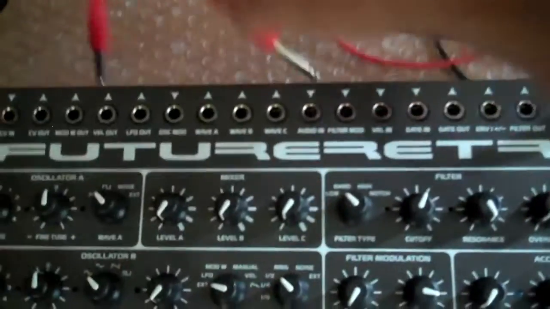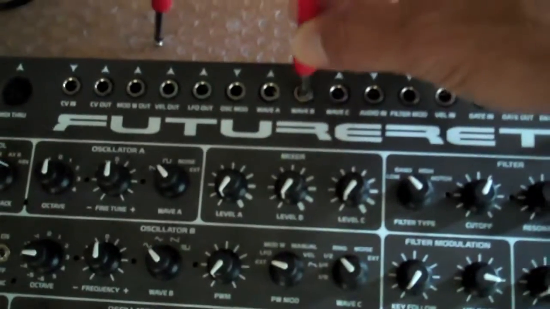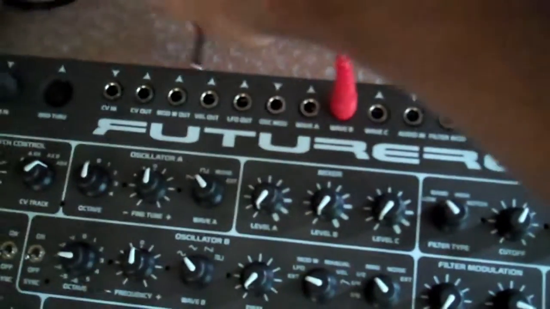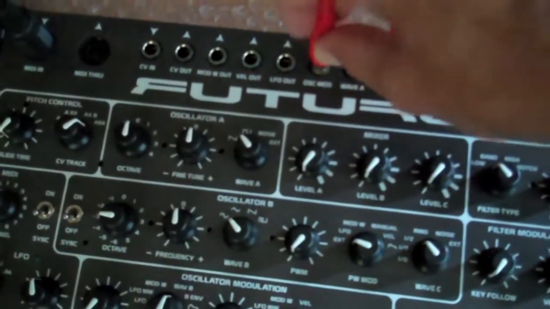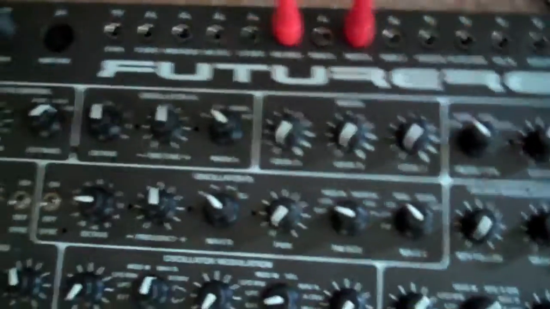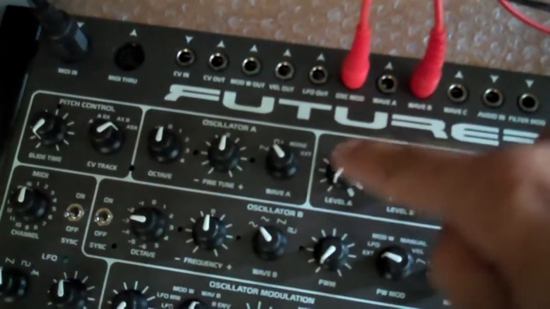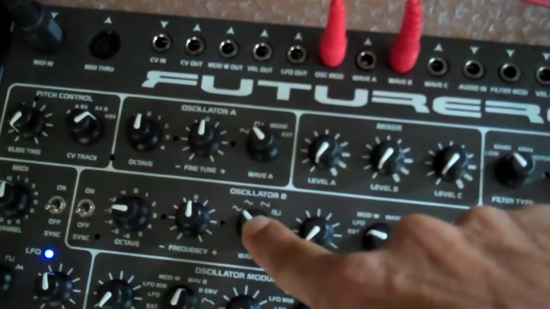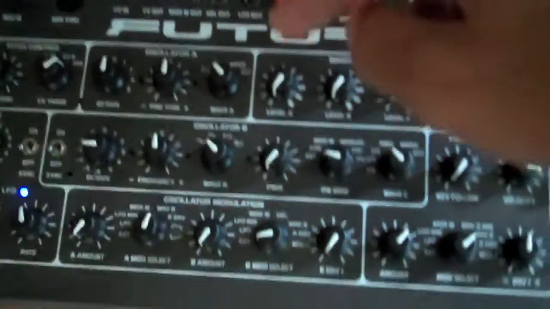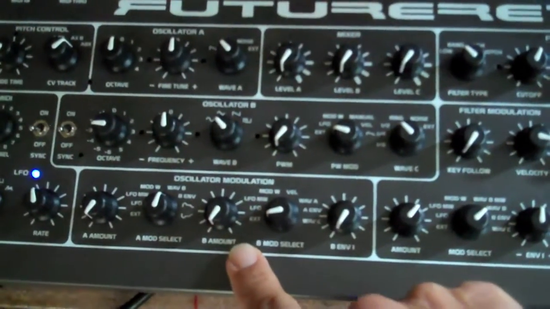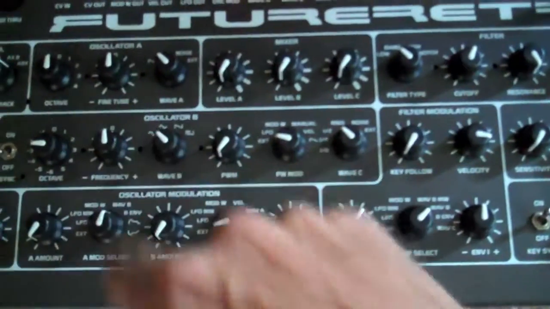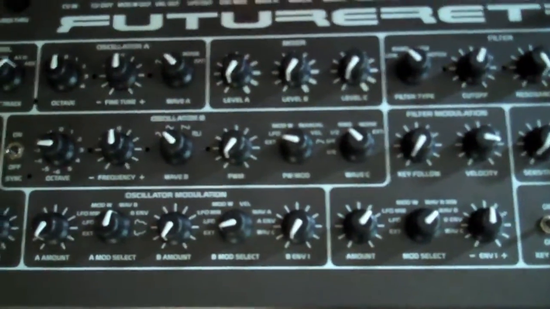Now we need one patch cable. We're going to plug it into the wave B output, and the other end of that we're going to plug into the oscillator mod input. Basically what that's doing is it's taking the waveform that we select here, running it out, back in to the external input here, which we're going to let the oscillator modulate its own frequency.